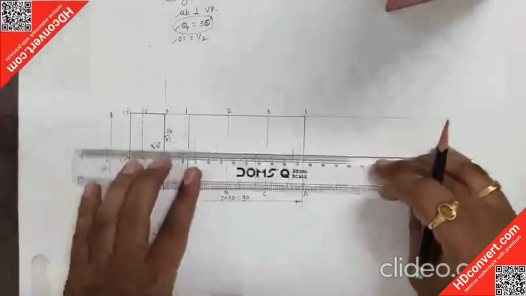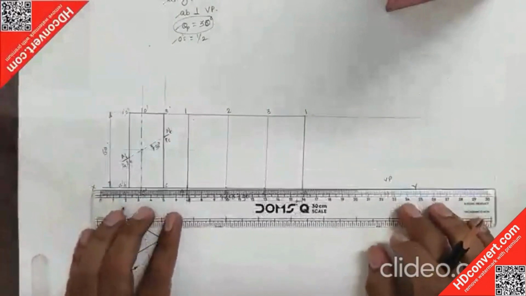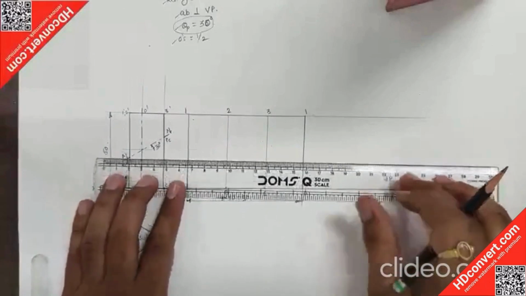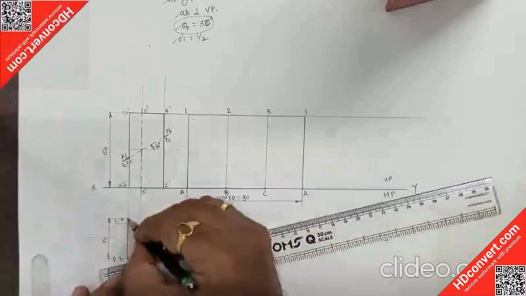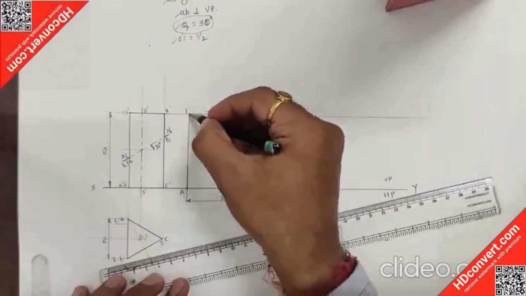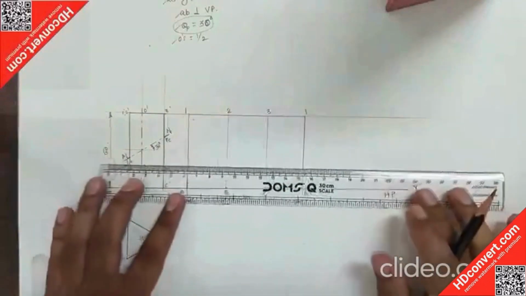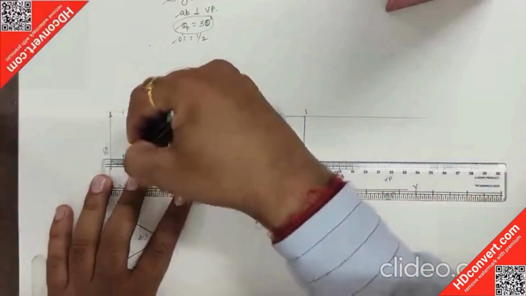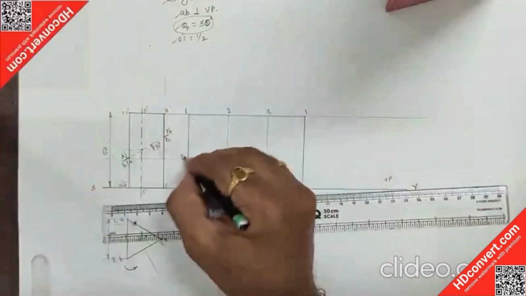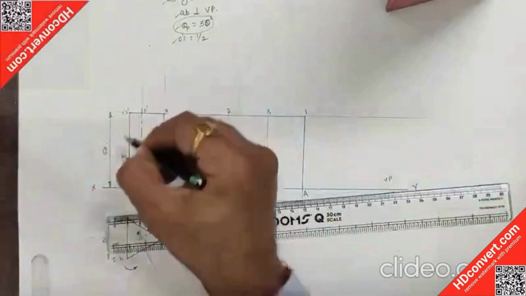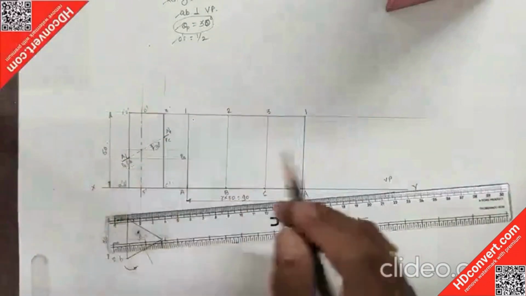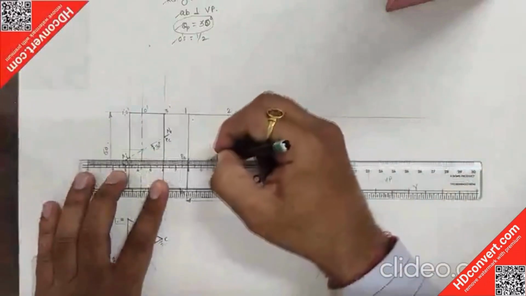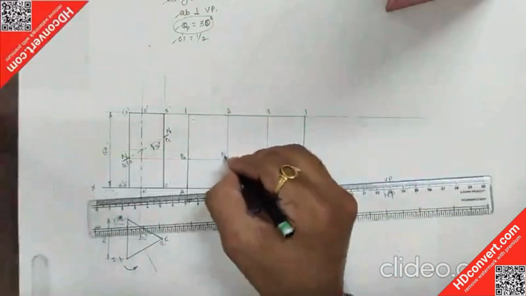Whatever points you have obtained here, we have to transfer them parallel to the XY line. The first longer edge we considered is 1A, so transfer this point up to 1A. That point is PA. On the 2B longer edge there is a point PB at the same height, so transfer the same point, which is PB.